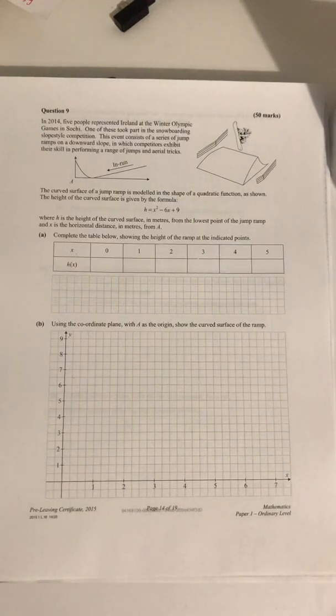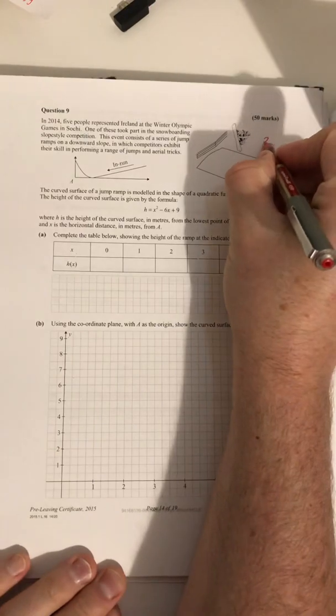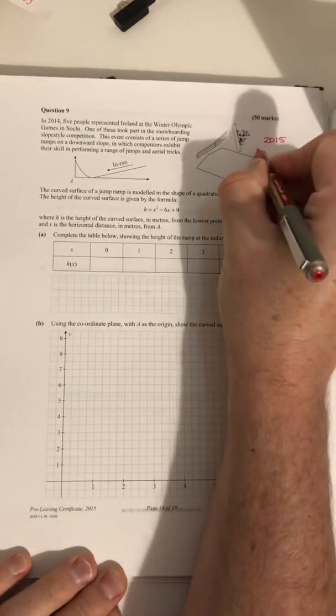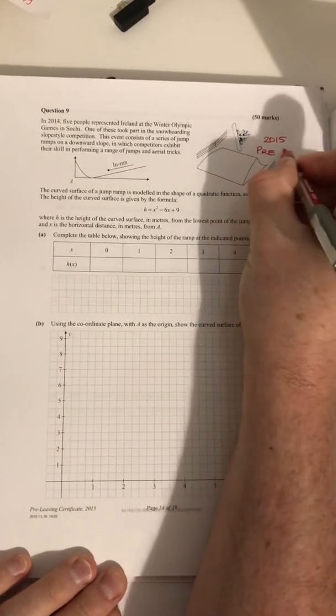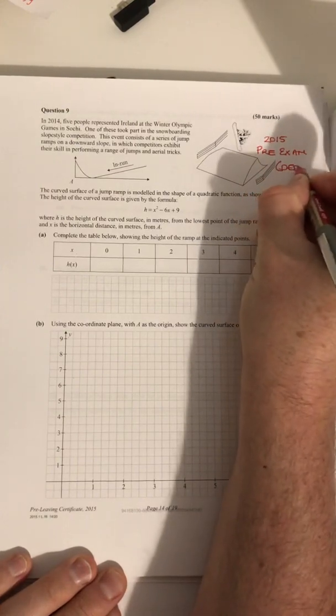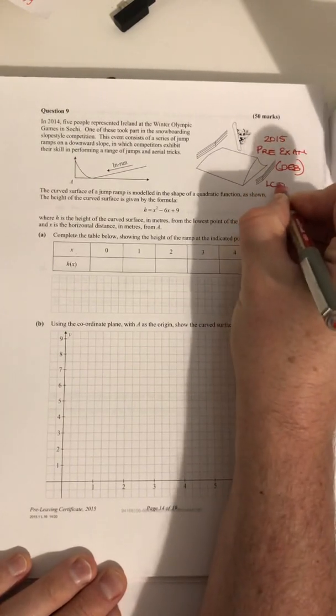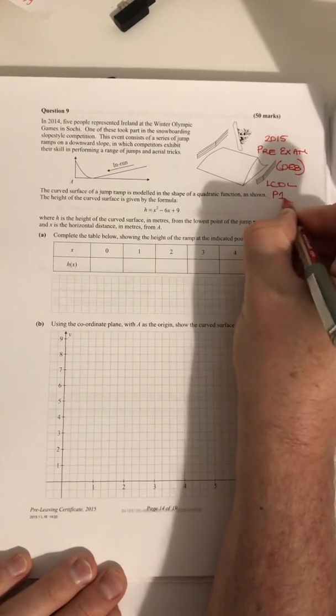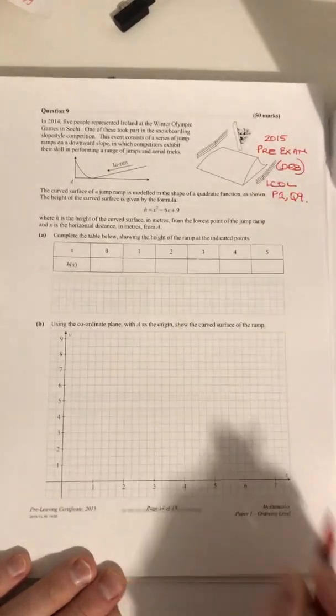Okay, so this was taken from the 2015 pre-exam, and my own reference is DEB. So it's Leaving Cert Ordinary Level, paper 1, question 9.